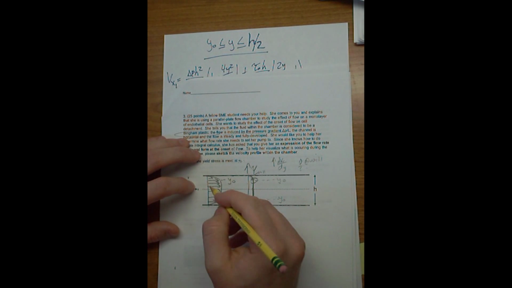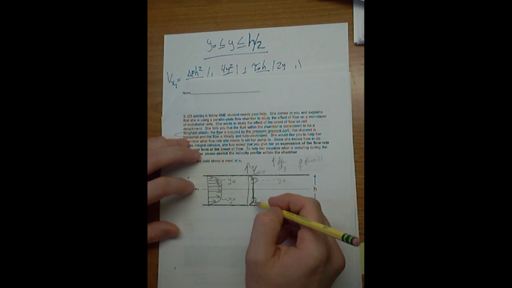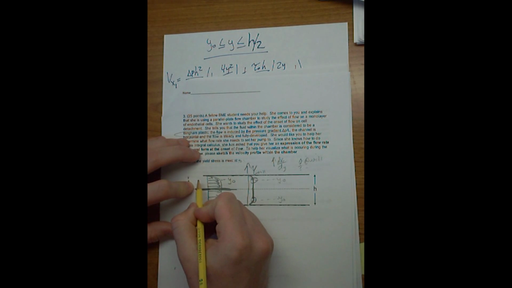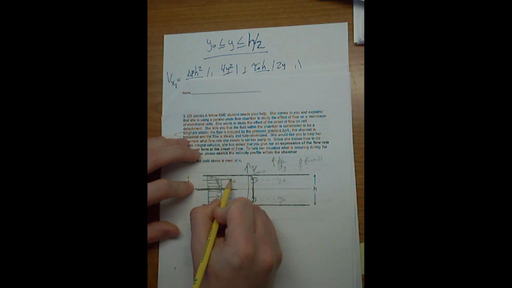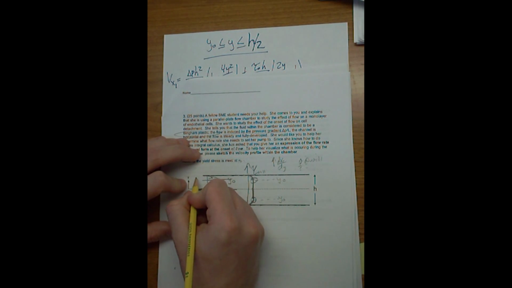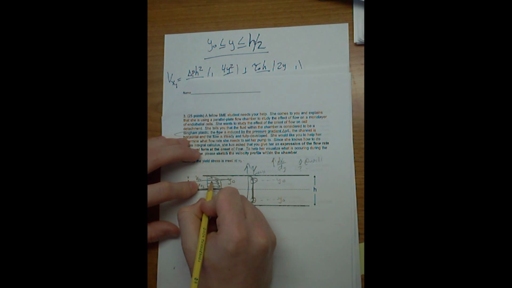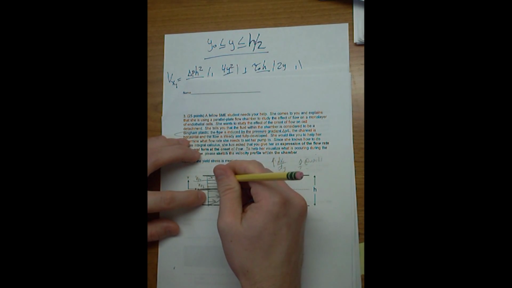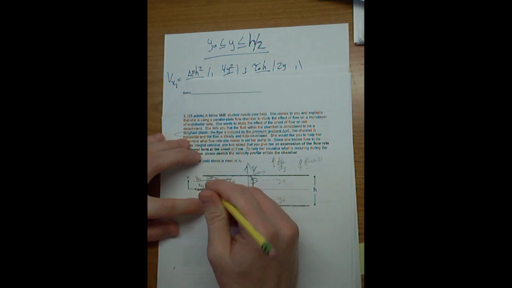Okay, so we need to figure out what the total flow rate is through here. If we just want to look at the top half of it, you're going to have one section right here that you can describe by one equation, and that's going to be Vx1, and then you have this other section down here which is Vx2. So we have this part that we need to describe in our flow rate, as well as this part, and then multiply all that times 2 because of symmetry. You've got this other side of the pipe you need to worry about.